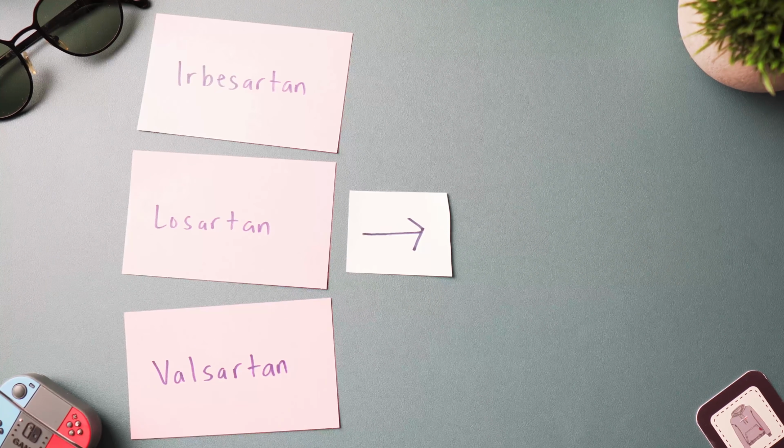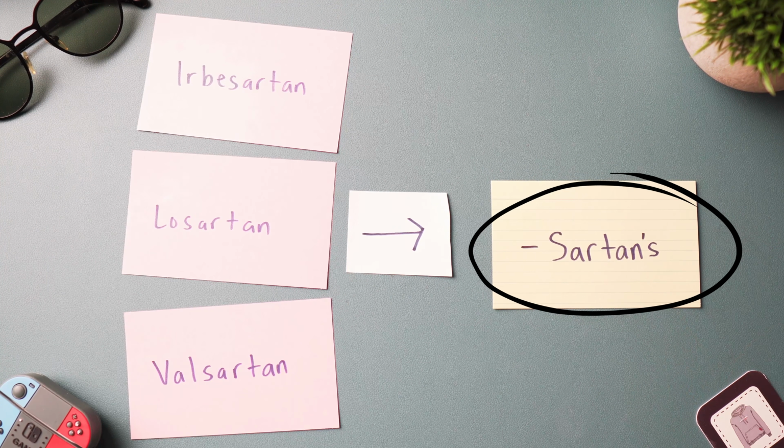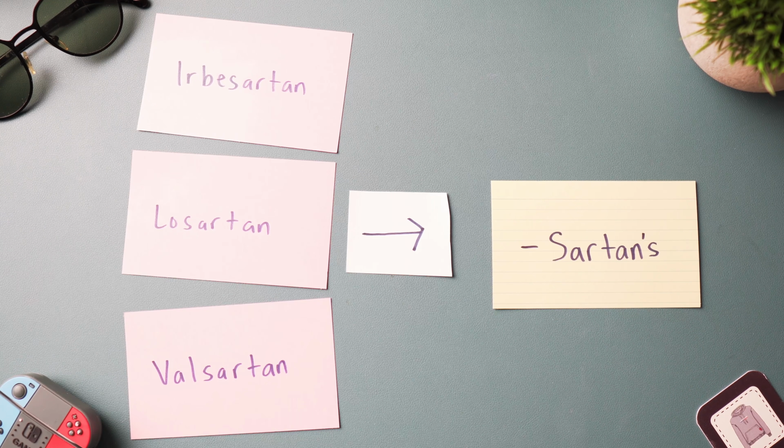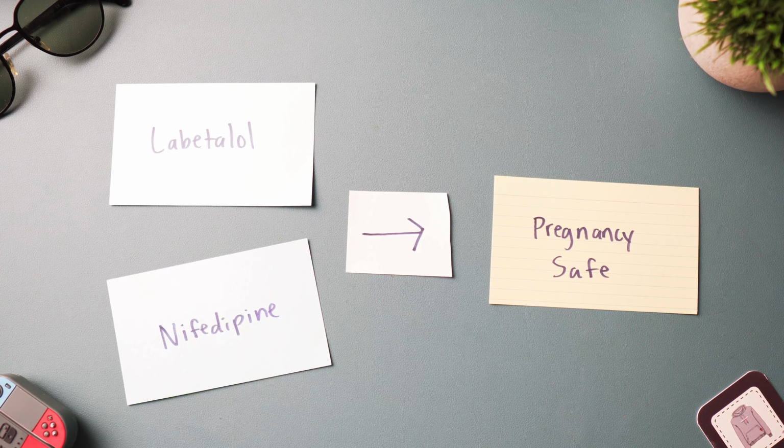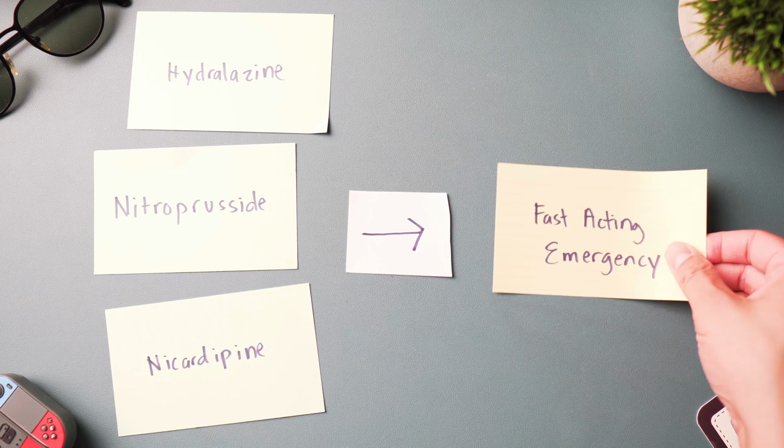For example, these meds here all end in the same suffix, sartan, because they help with blood pressure in a particular way. So what I would do is group them all by name and just make one flashcard for all of them. Or all these drugs are safe for pregnant patients. Or these work really fast and are used for emergencies. So taking time to understand relationships allows me to make far fewer flashcards that are actually more memorable.